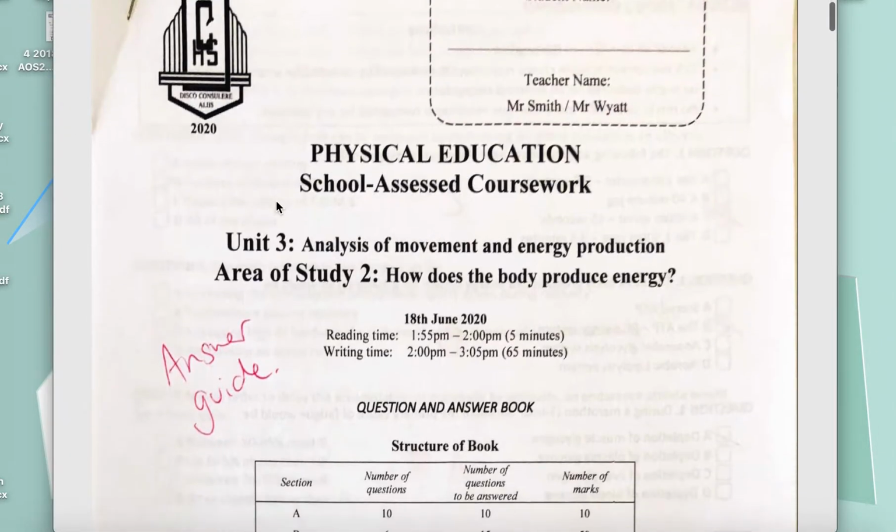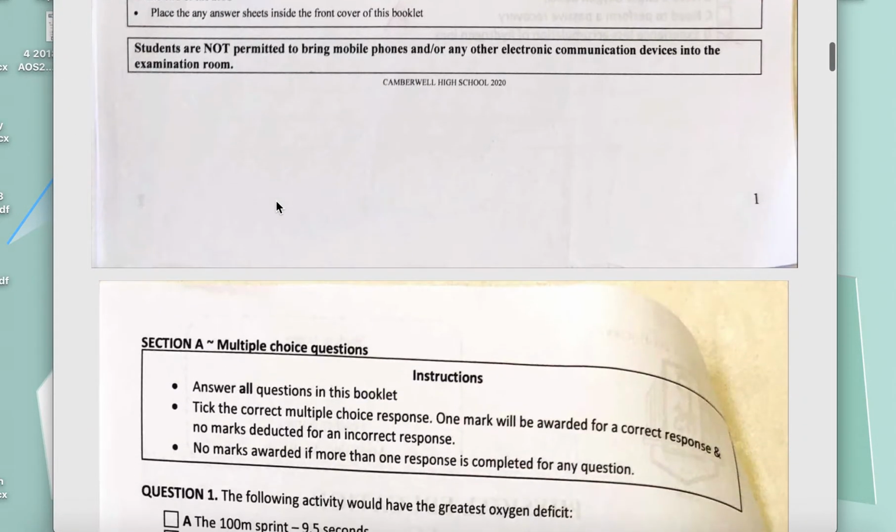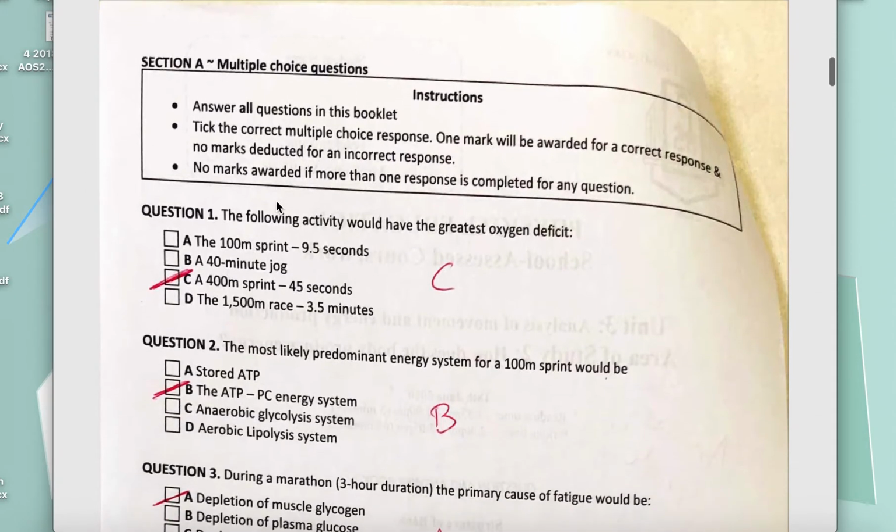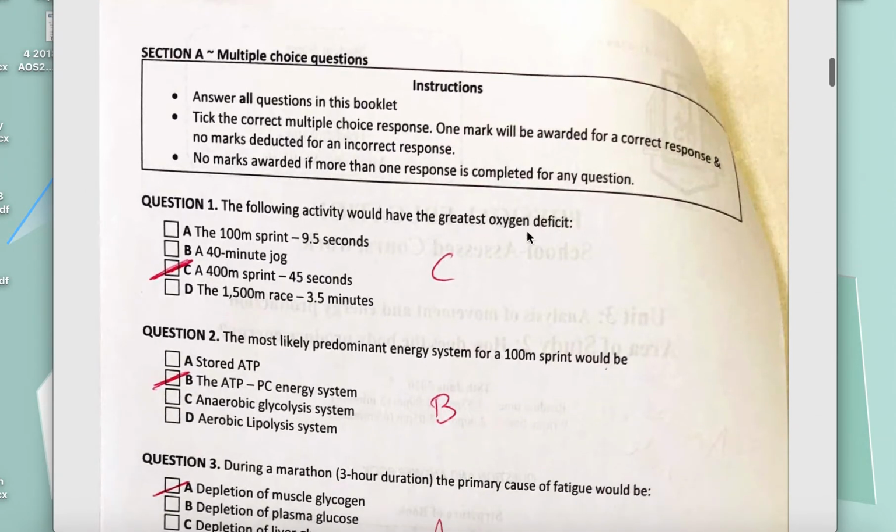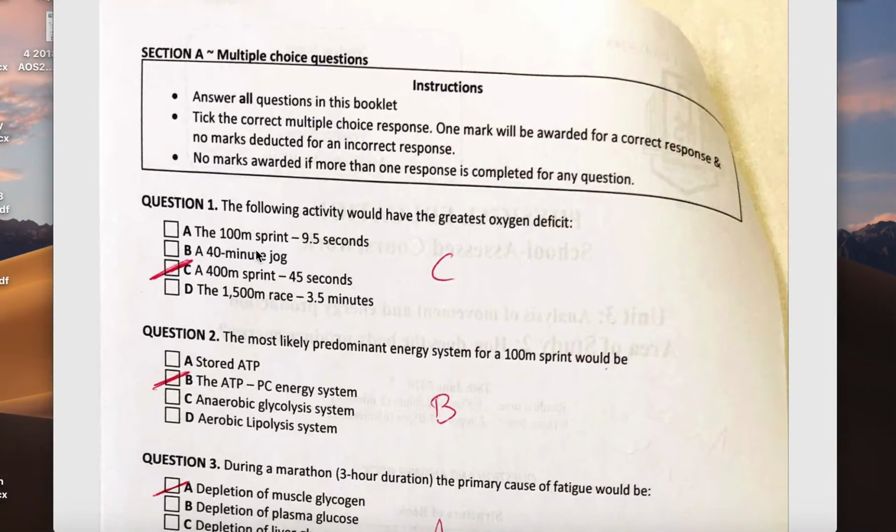Okay, so here's the answer guide for that practice SAC. Following activity where the greatest oxygen deficit would be C, the 400-meter sprint. Because of the intensity of the 3.5 minutes and the 40-minute jog, they don't go through as much oxygen deficit, bringing the VO2 to as high of a level because they stay in steady state for longer. So the fact that it's 45 seconds of maximal intensity work would have the greatest contribution from the anaerobic systems and therefore the largest oxygen deficit.